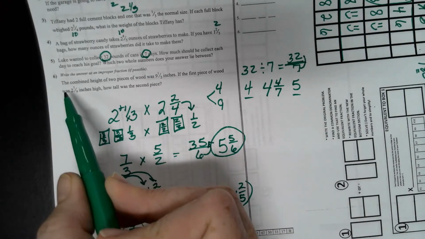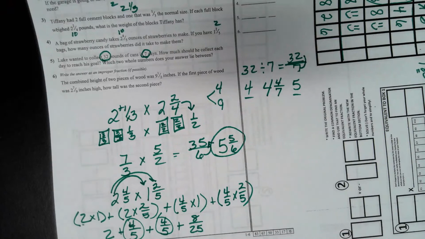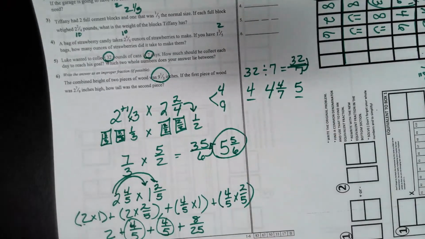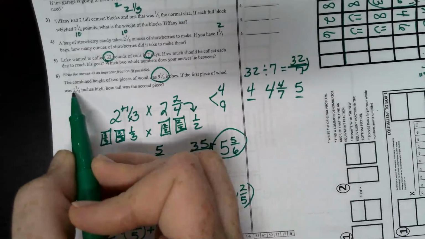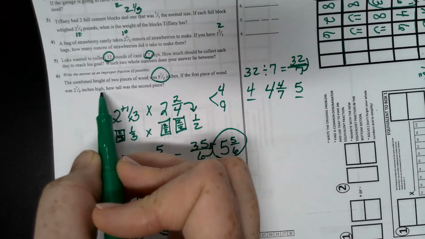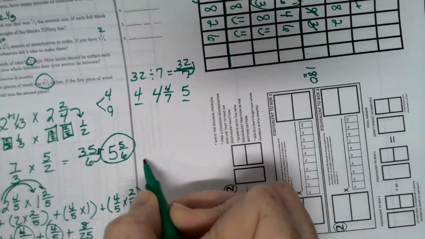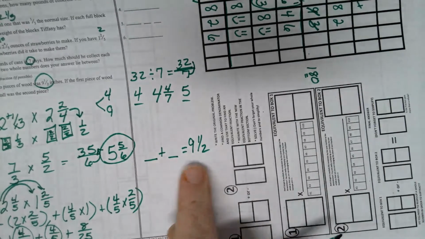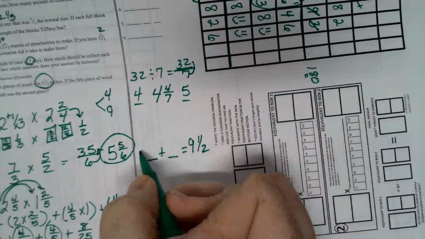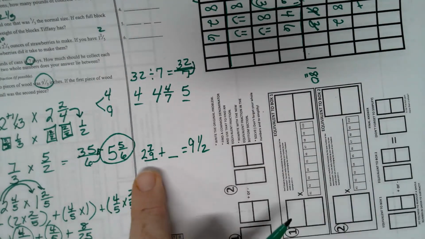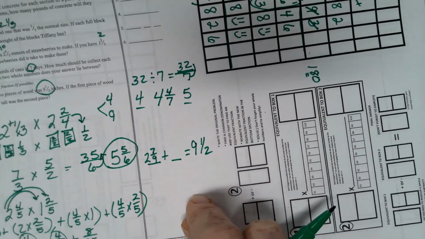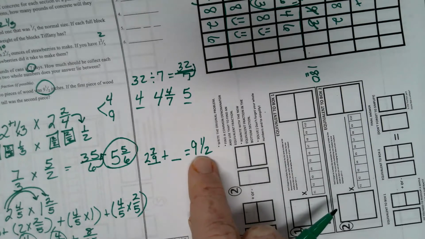Okay, let's look at number 6. It says the combined height of 2 pieces of wood was 9.5 inches. So that's combined. That's the total. If the first piece of wood was 2 7/9 inches high, what was the second piece? So I want you to think about this. You have 2 pieces of wood. So this plus this equals 9.5. As we said, that was the total. We know the first piece is 2 7/9. So 2 7/9 plus what gives you this? So what do you know about the second piece?